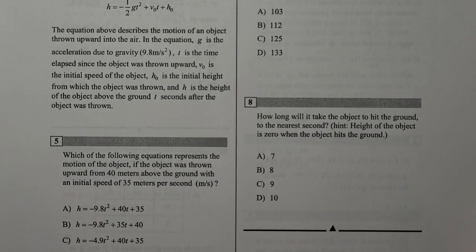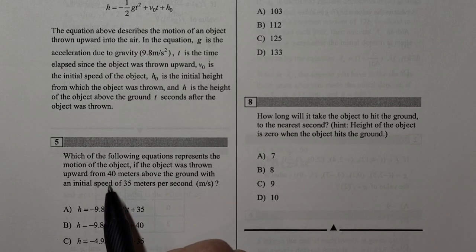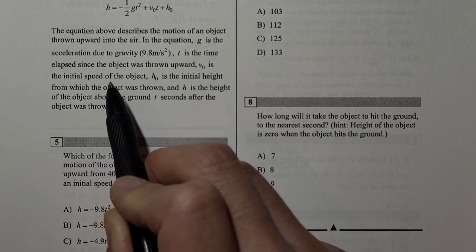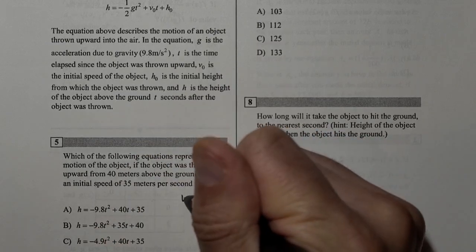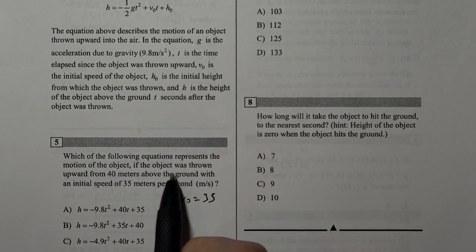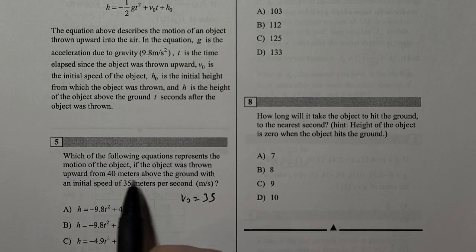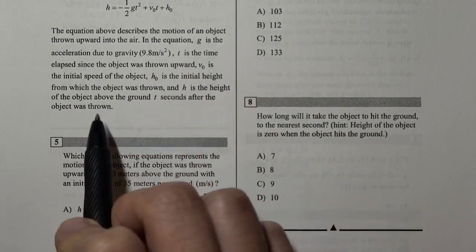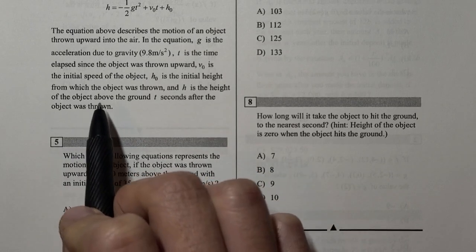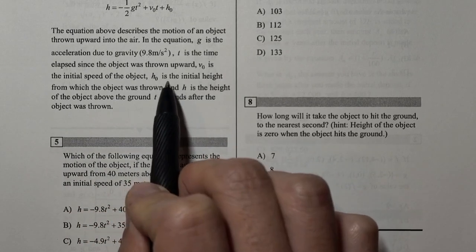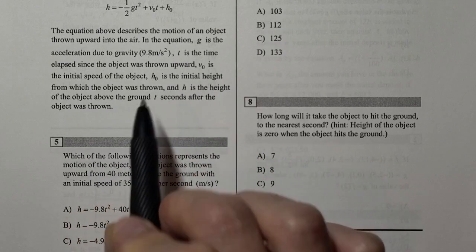The initial speed is v0, so v0 is 35. If the object was thrown upward from 40 meters above the ground, that should be your h0, the initial height. The height of the object above the ground t seconds after is h, and h0 is the initial height from which the object was thrown.